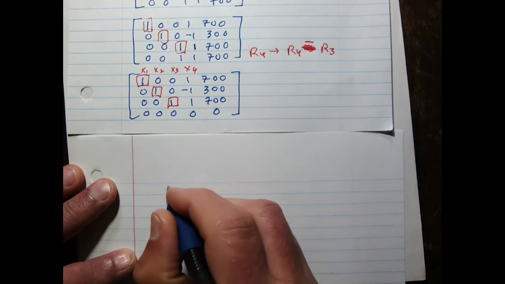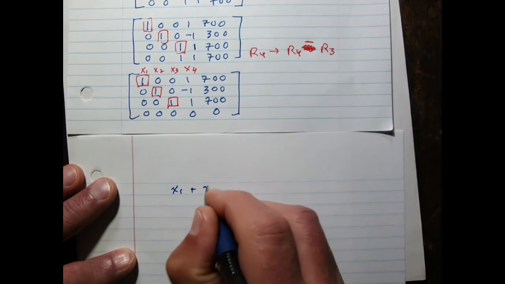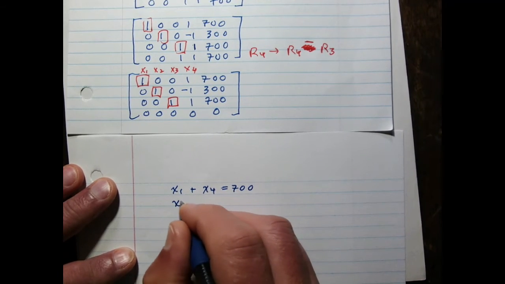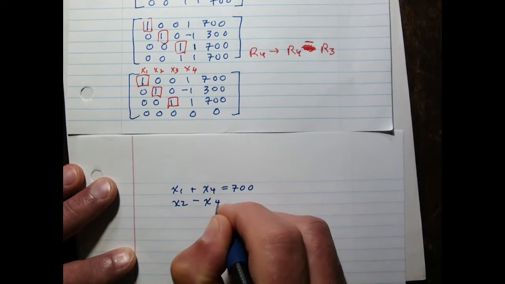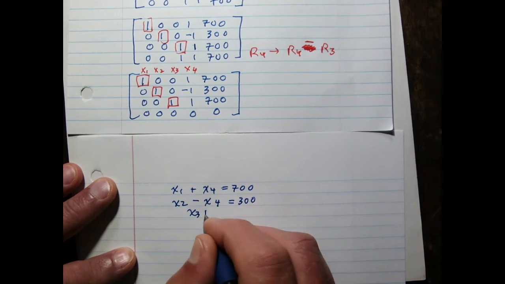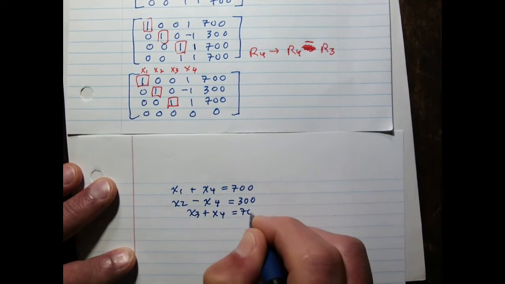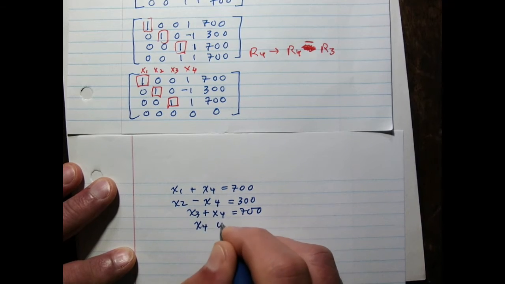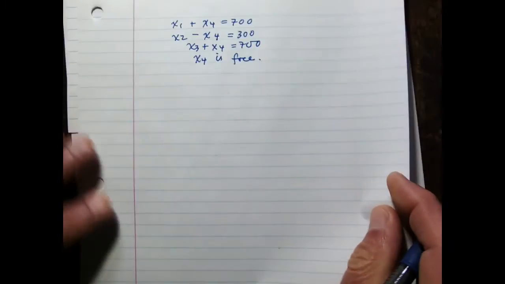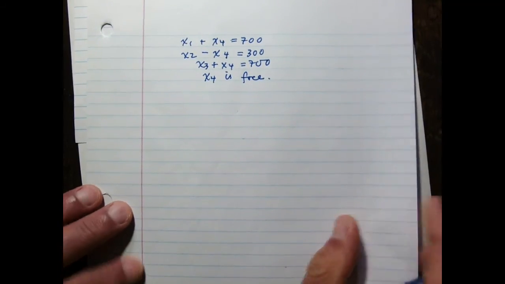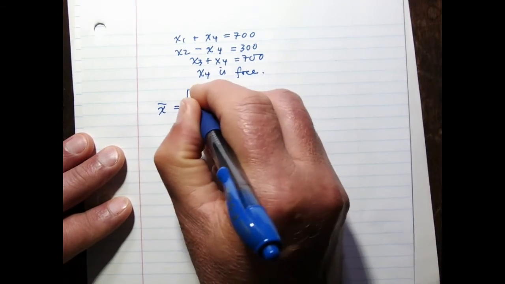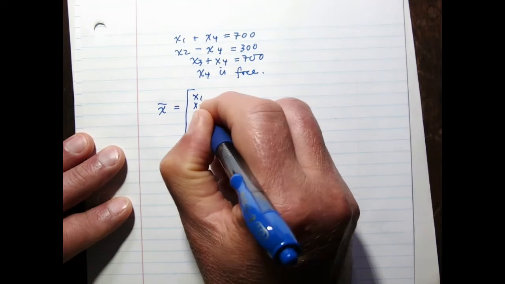So I have x1 plus x4 is 700. I have x2 minus x4 is 300. And I have x3 plus x4 is 700. And x4 is free. So let's go ahead and write this solution in vector form, since that's what we always do. So my general solution will have 4 components.